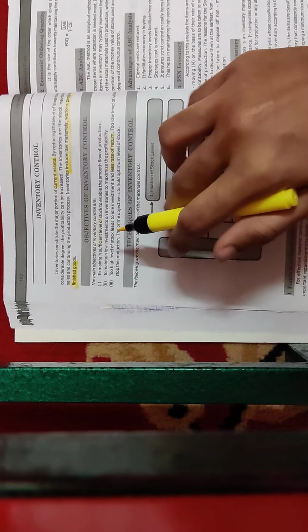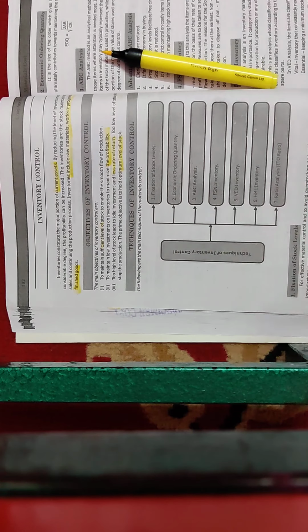So next you have objectives of inventories. The objectives of inventory are to maintain a sufficient level of stock so that you have smooth flow of production, to maintain low investments in inventories, and to maximize profitability. A high level of stock leads to idle investment and a lower rate of return, and a low level of stock leads to a low level of production. The primary objective is to hold optimum stock level. You need to hold optimum stock level.